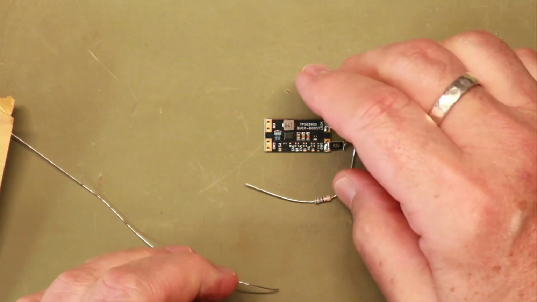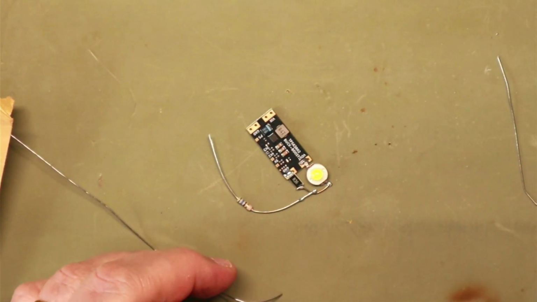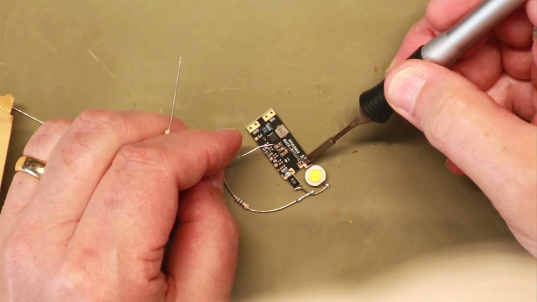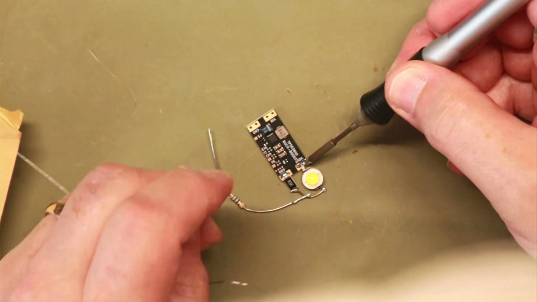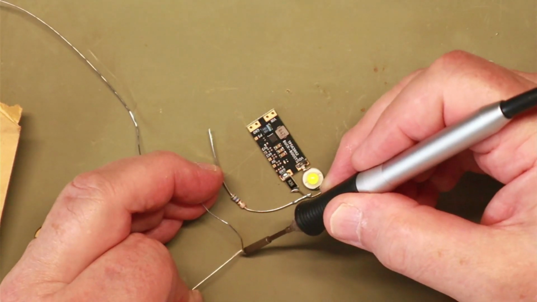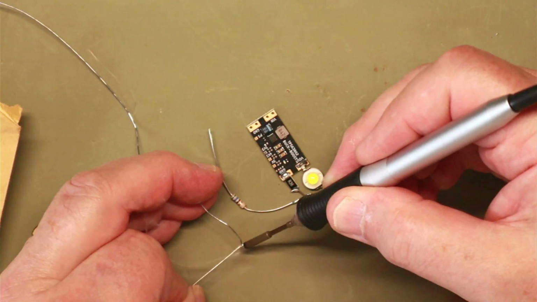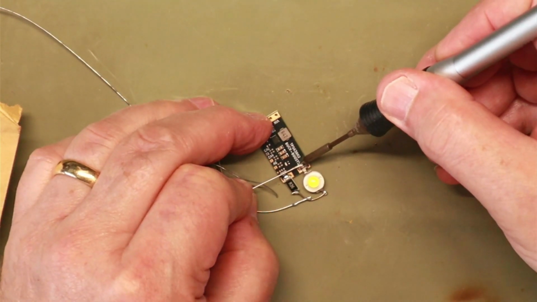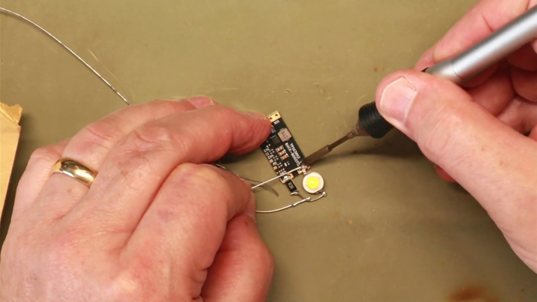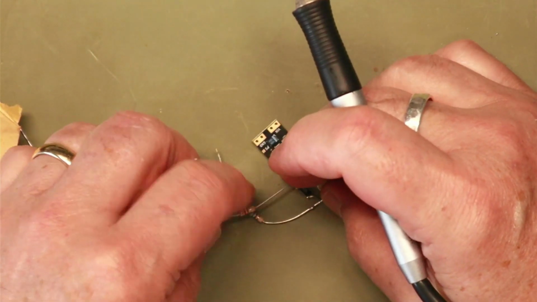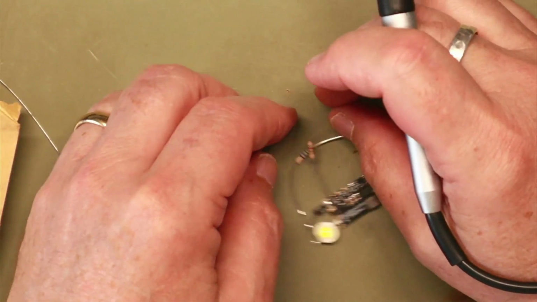And this one is going to go from V out, and it's going to turn around. Ouch, it's hot.